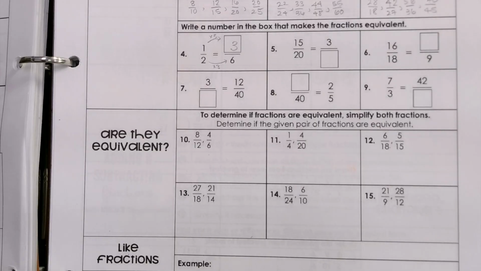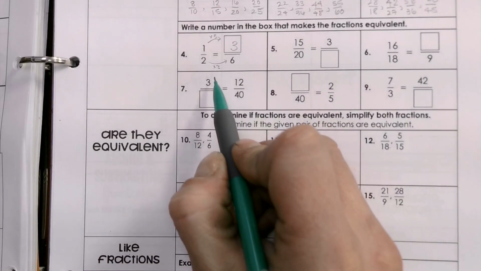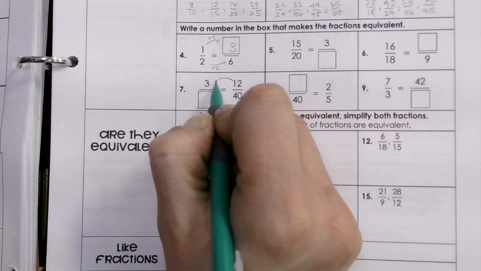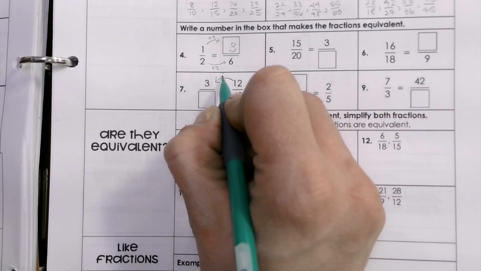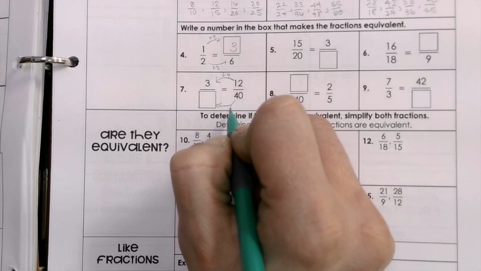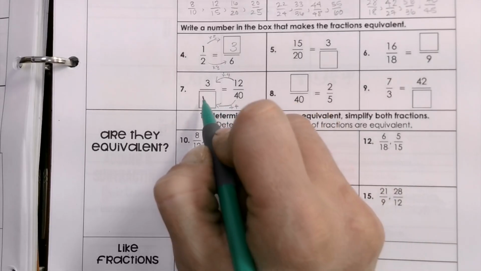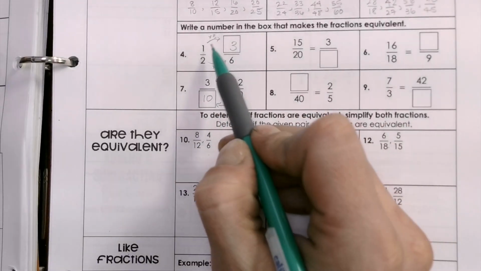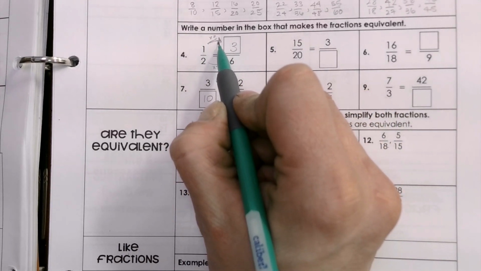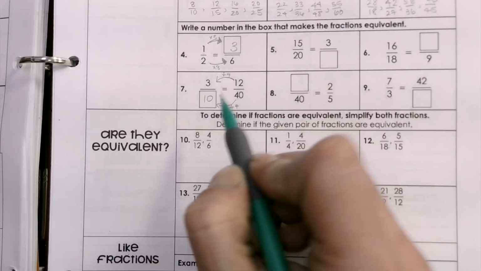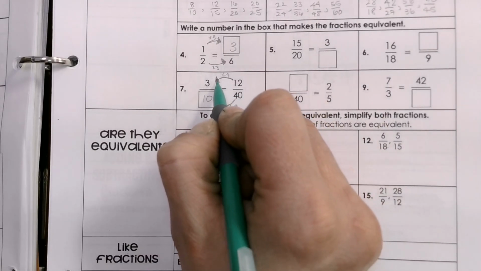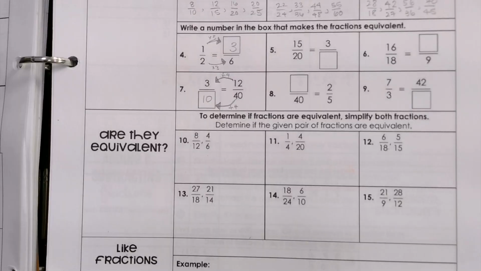If we do number 7, in order to turn 12 into 3, I have to divide by 4. So to turn 40 into this number, I also have to divide by 4. Becomes 10. So if the open box is on the right, our arrows are going to the right. If our open box is on the left, our arrows are going to the left. And maybe we multiply, maybe we divide.